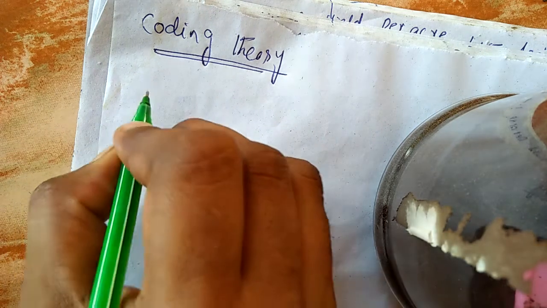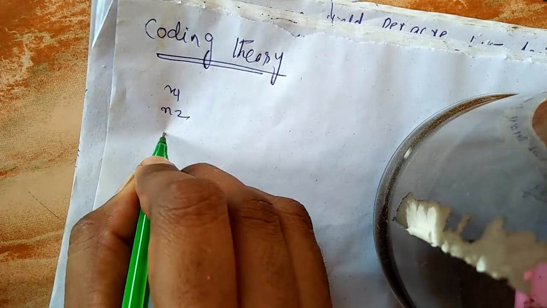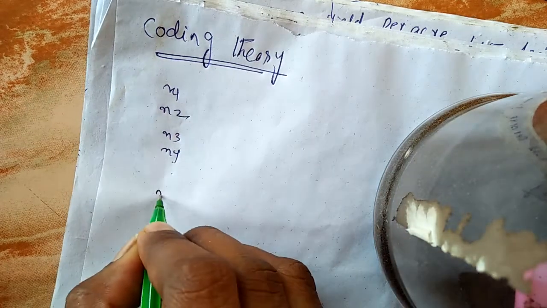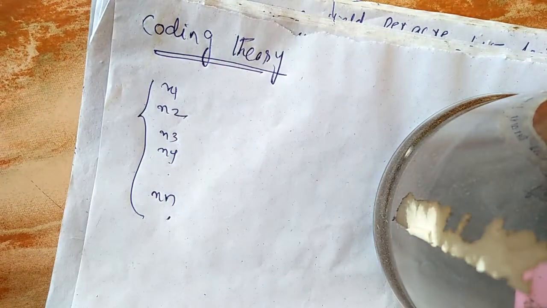That property is this: we have n observations, and these n items are either multiplied, divided, subtracted or added by a common number for each of the observations. That means we have x1, x2, x3, x4, etc., up to xn, n observations.